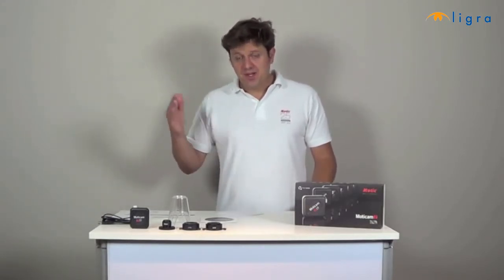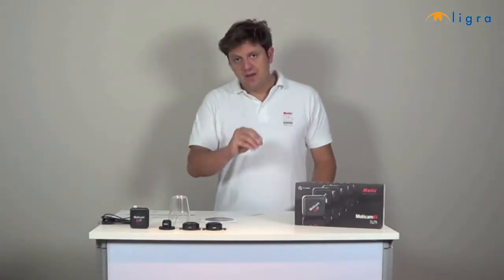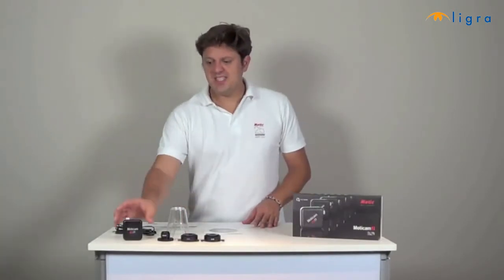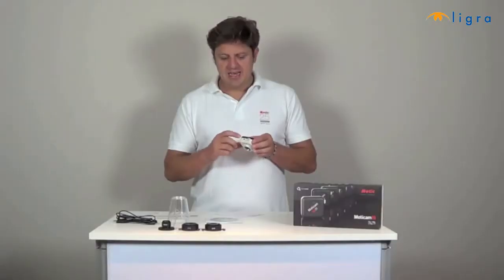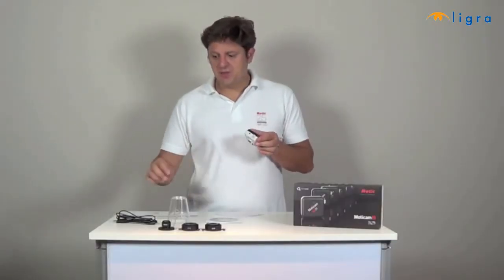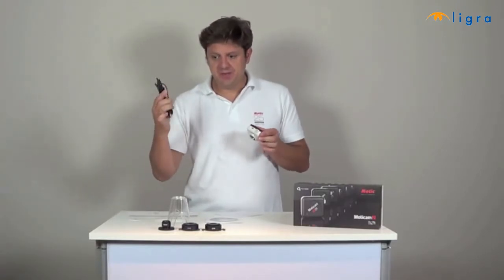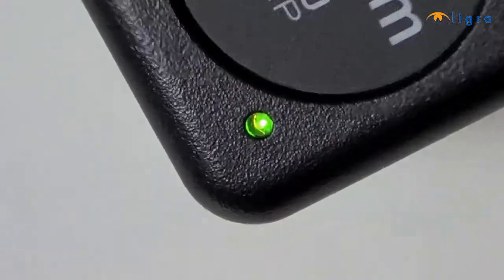Our Moticam is compatible with other software using universal drivers called Twain and DirectShow, and there is an SDK program that allows you to program your Moticam yourself. The Moticam needs its power from the USB. You will see there is a mini USB plug at the back, and this is to connect the camera to a computer using the USB cable. When the camera is working, the green LED is on.